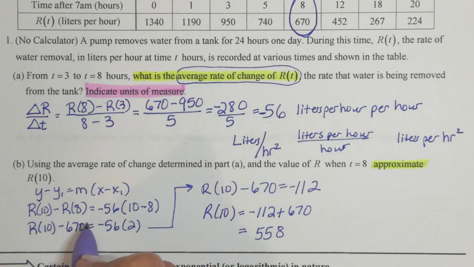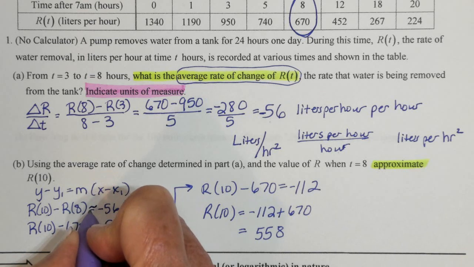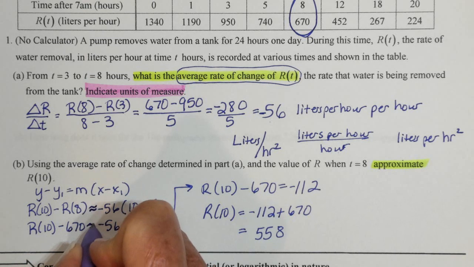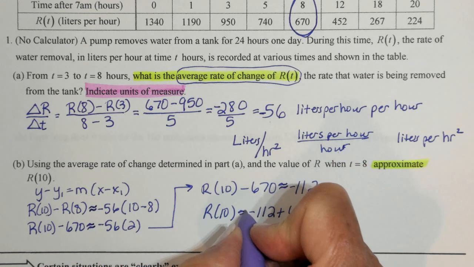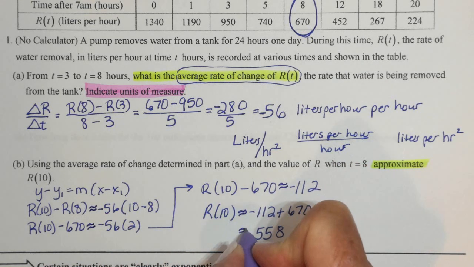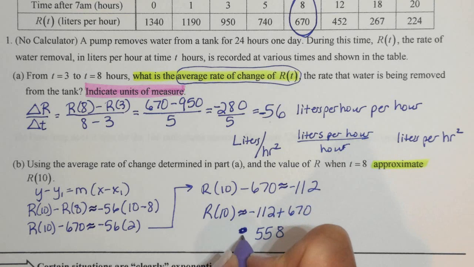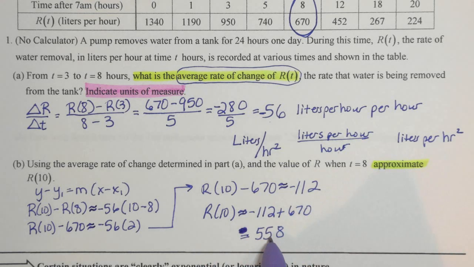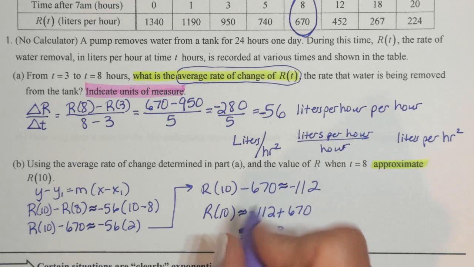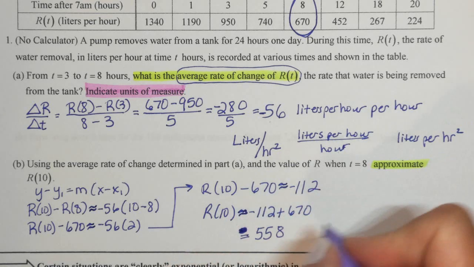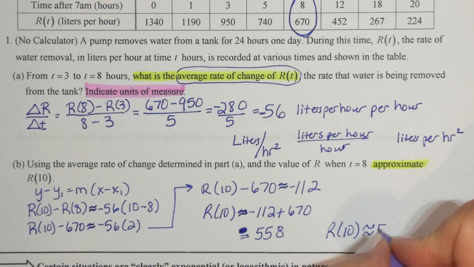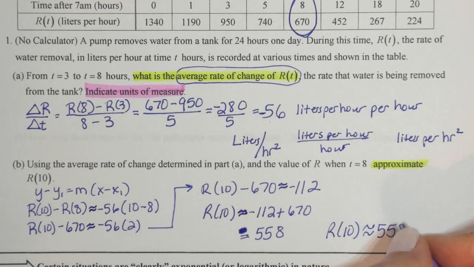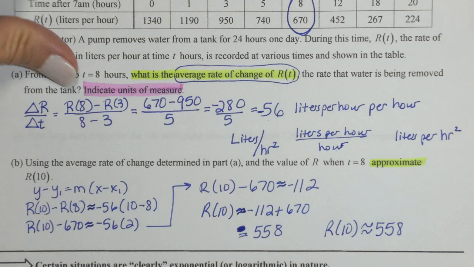So I'm going to go back and change each of these to approximately equal instead of equal, because I don't want to say anything that is not true. I can actually leave this as an equal to, because that is just simplifying this. But this is an approximately. So r of 10 is approximately equal to 558 liters per hour. Okay?